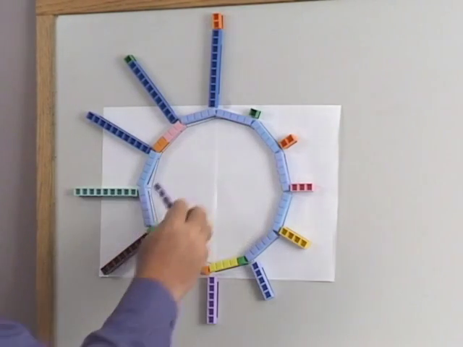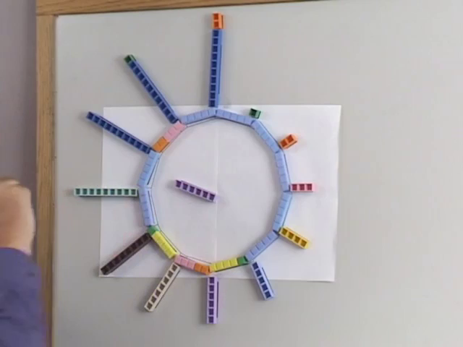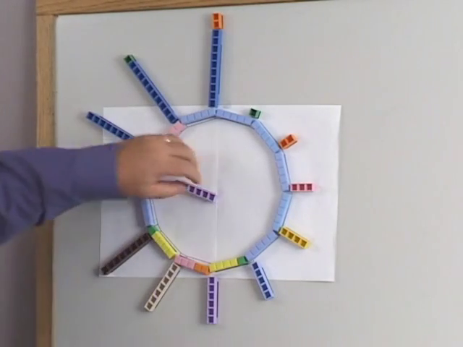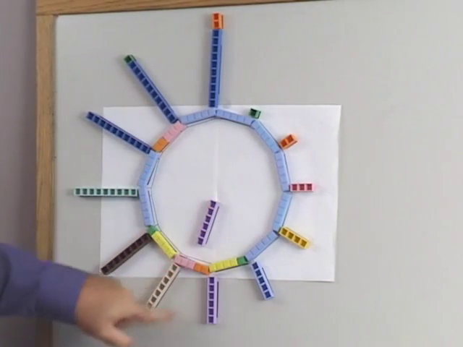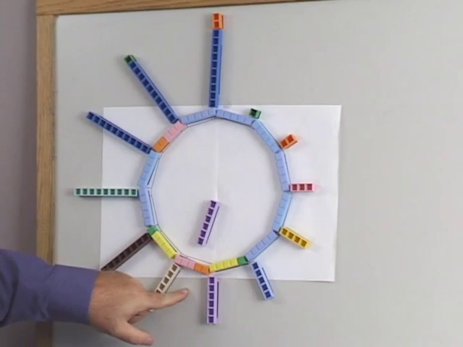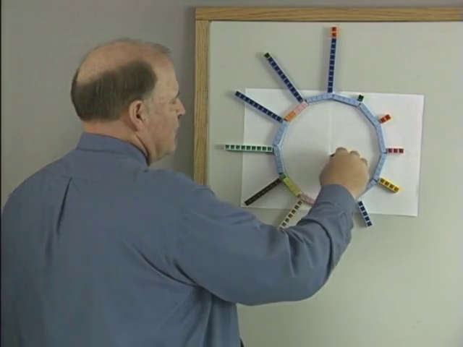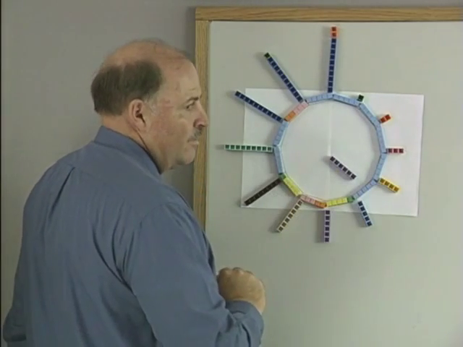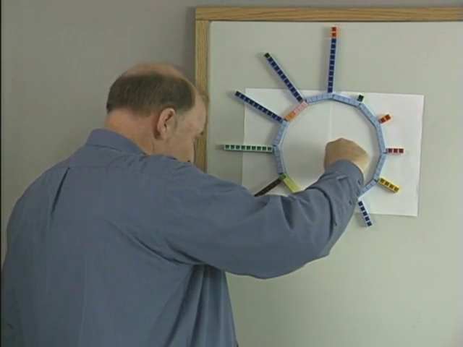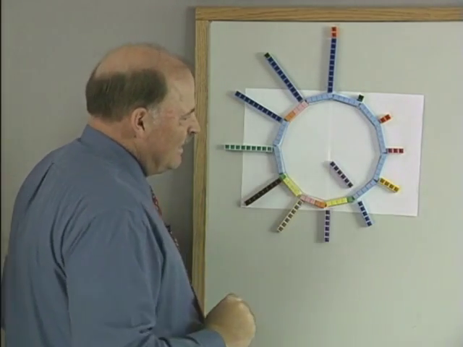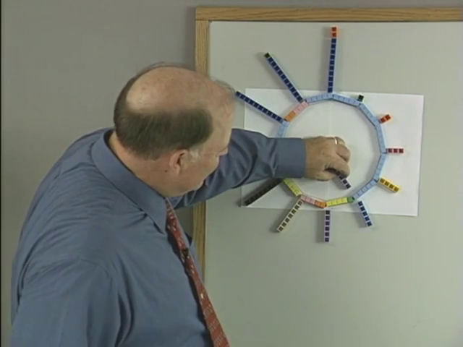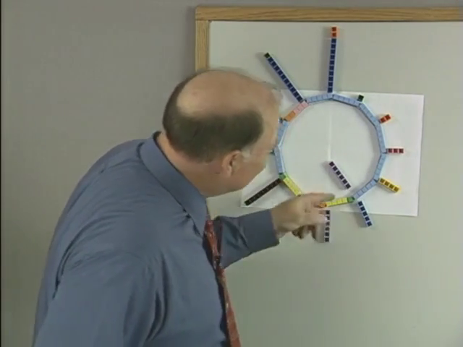Okay, so tell me what number this is pointing to. 9. What number is this pointing to? Anybody? 6. How about this number right here? 4. How about this one right here? 5. Still 4. How about this one? 5. That's still 4. Okay?